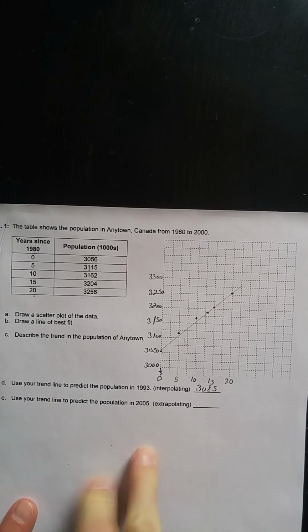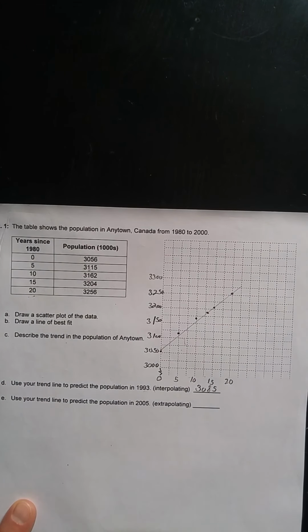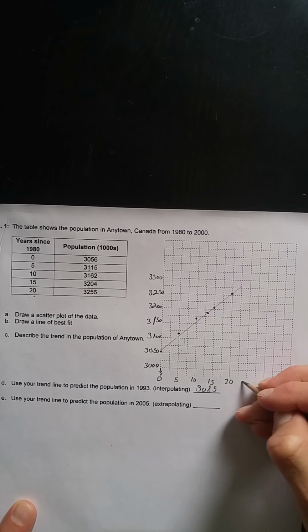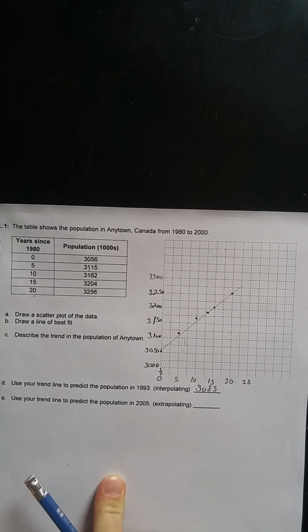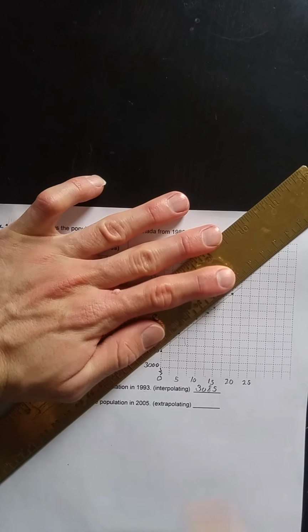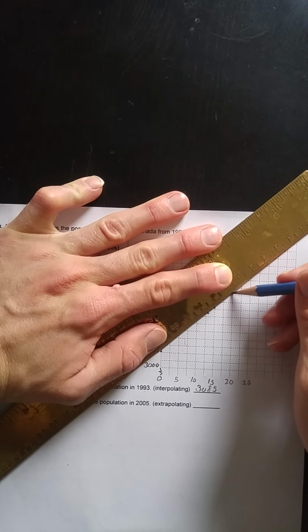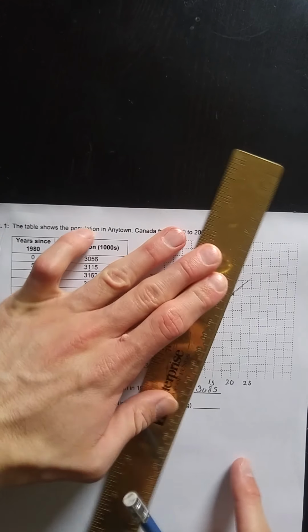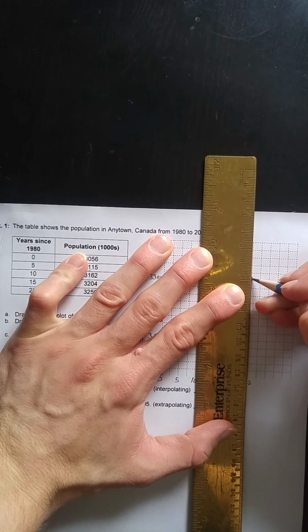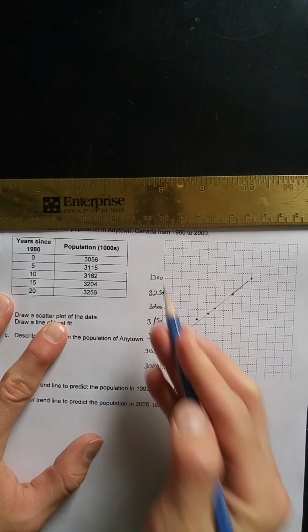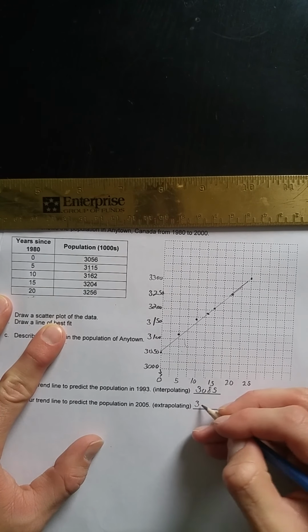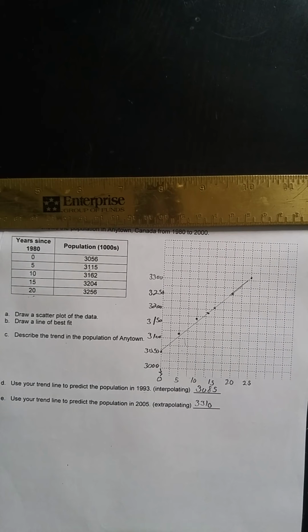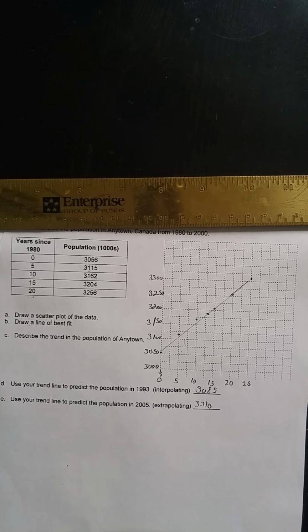Okay, so now it's saying predict the population of 2005. So 2005 would be one further. So we can say this would be 25 years after. So 25 years after 1980 is 2005. We may have to extend our line of best fit a bit. It's going to be right here. Where is that? Probably around 3,310. Okay, so that's how we would use our line of best fit to basically extrapolate.